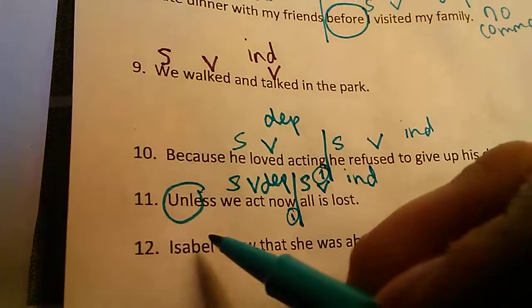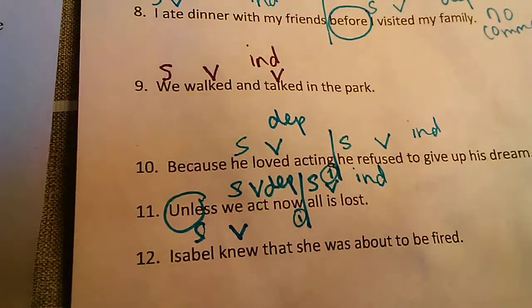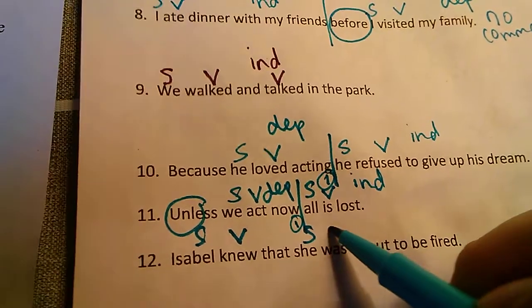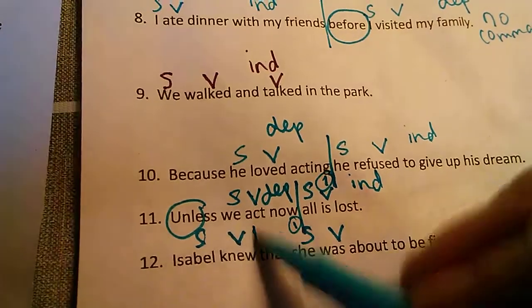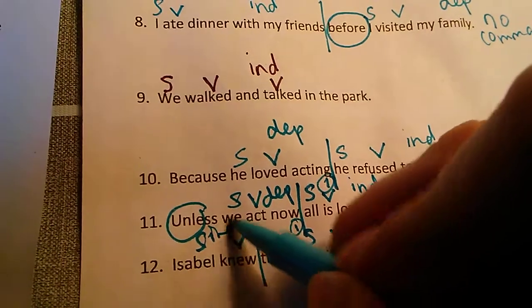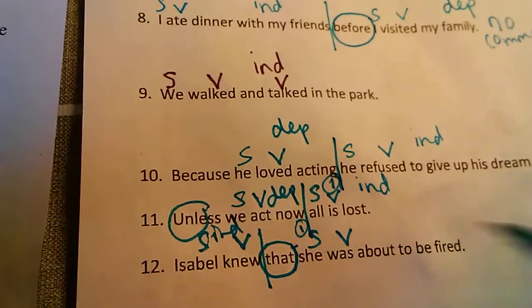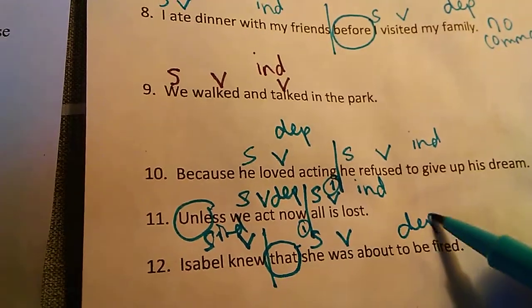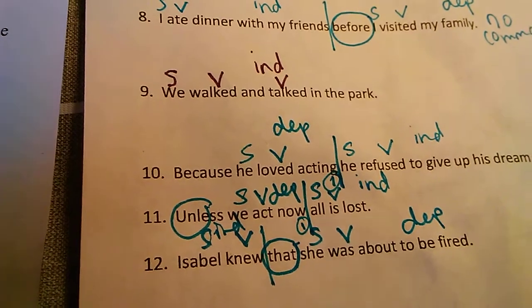Number 12, we have Isabel as the subject, knew is the verb, she is the subject, was is the verb. We have two clauses. First one is independent, that is our subordinating conjunction, and the second clause is dependent.